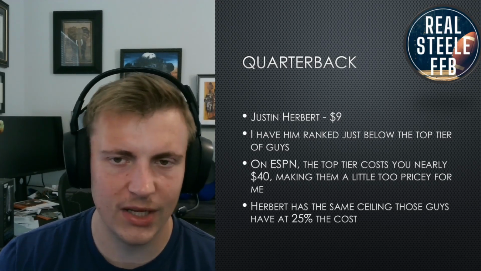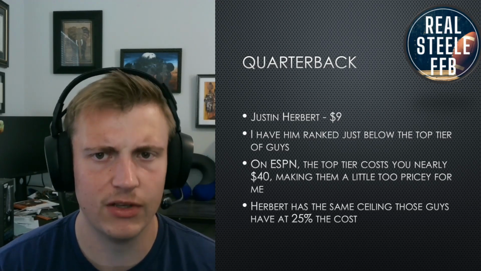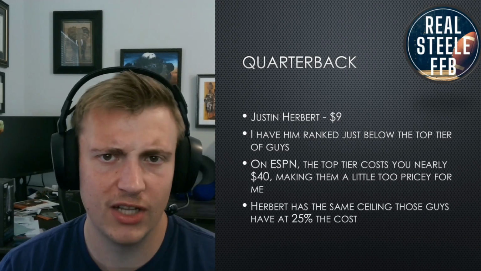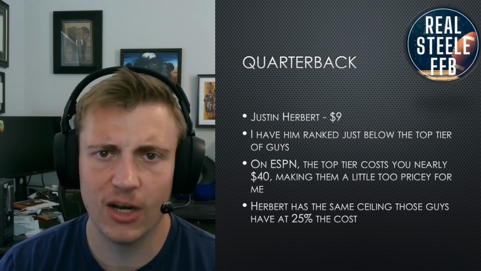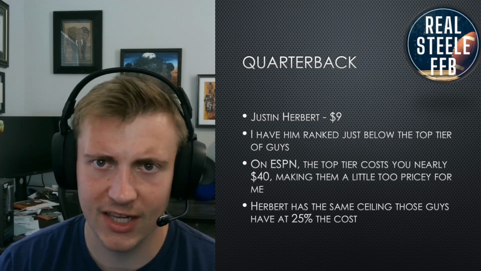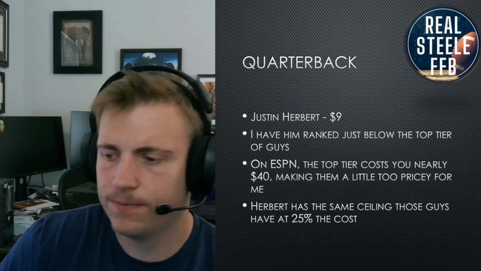And then after those two, when we get into the tier 3 guys and below, I think there's a pretty significant drop off for the expected production I'd see out of these guys. So Justin Herbert's a guy that I'm pretty much penciling in on my roster, and if I can't get him at a reasonable price tag, then I'm pretty much just waiting on quarterback on ESPN.